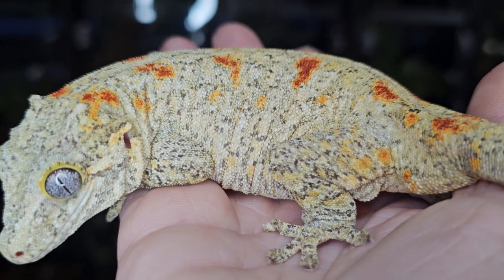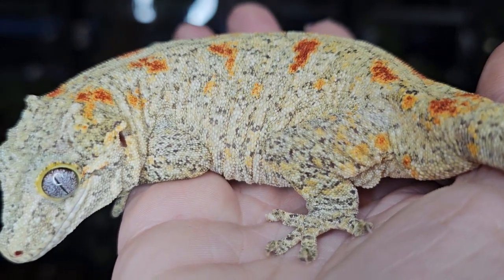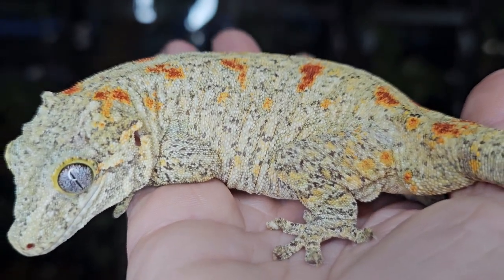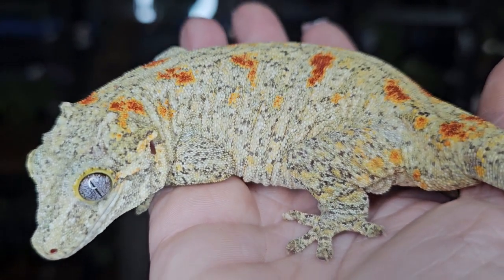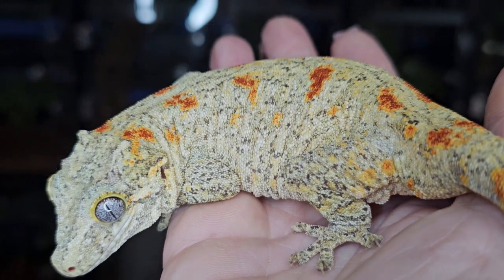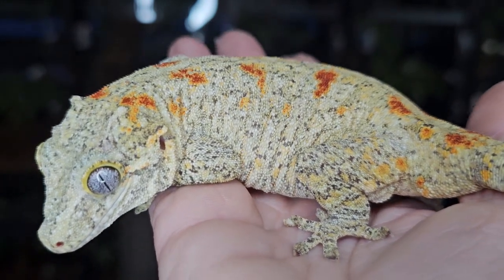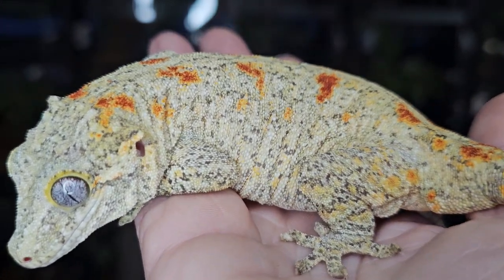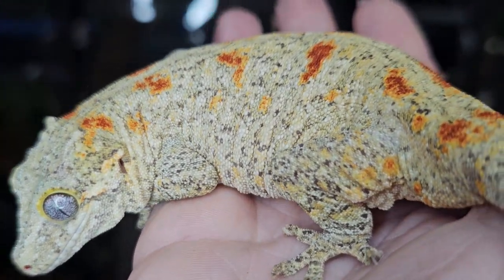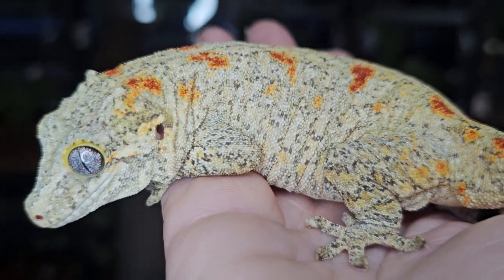Almost every scale is a little bit of a different color, and that makes up the very pixeled look that reticulated animals have. There's not really a uniformity to it. It is just a bunch of tiny little speckles of color everywhere.